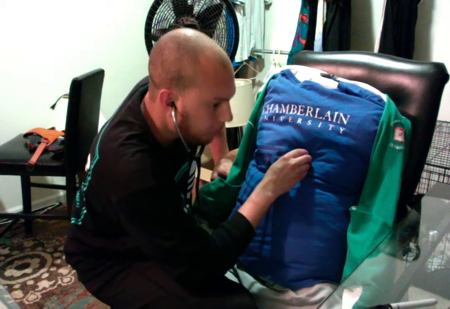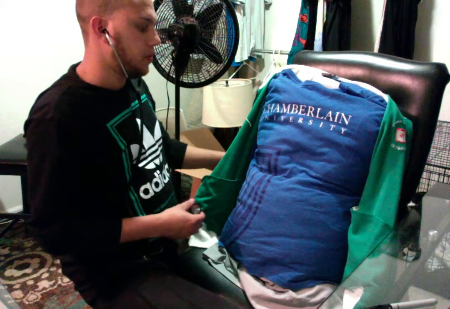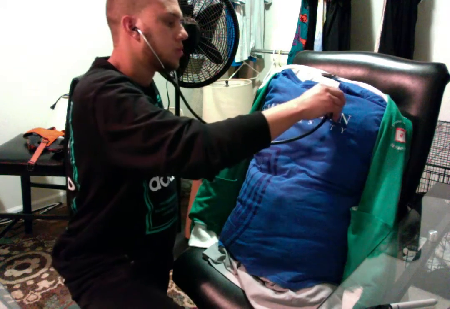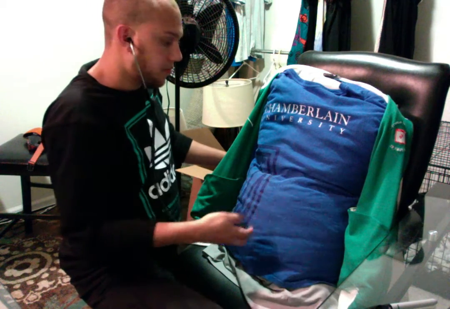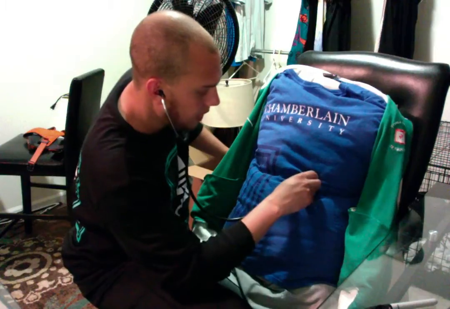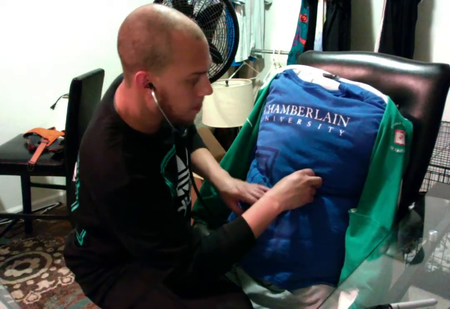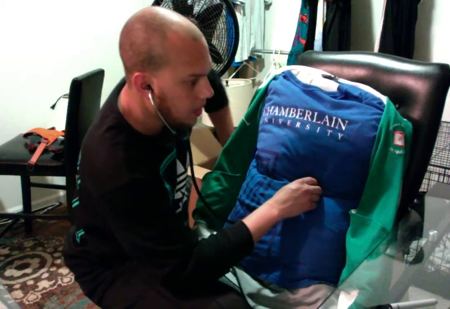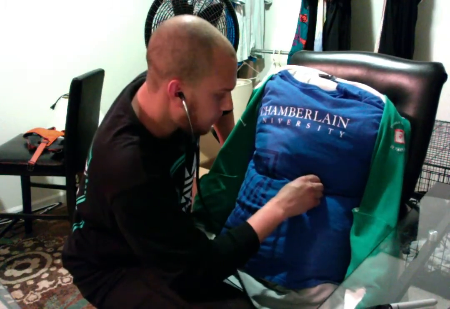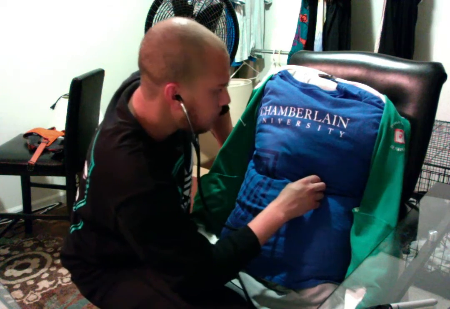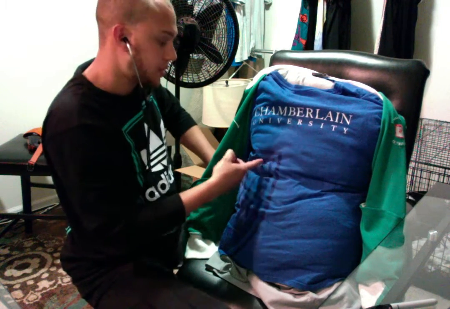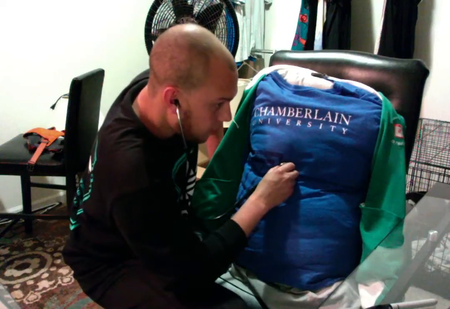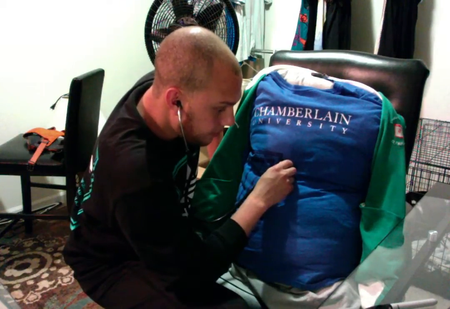Okay, great. Now, we're going to move down to mid-sternal, fifth intercostal space. And on our left side, this is going to be our mitral valve right here. Okay, that's S1. And then on our right side, mid-clavicular, fifth intercostal space, down here, we'll hear our bicuspid valve.